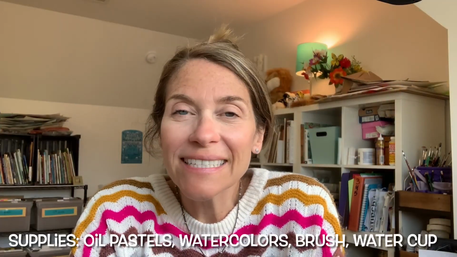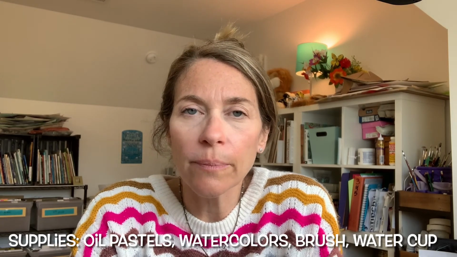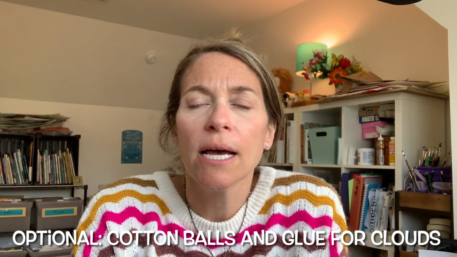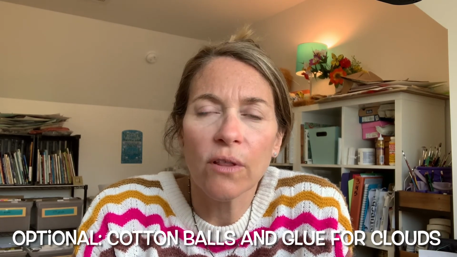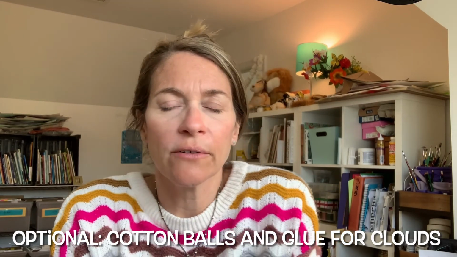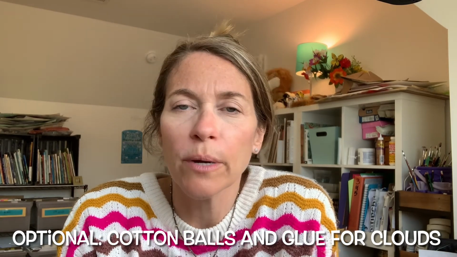The supplies you're going to need today include watercolor paint, a watercolor brush, and a water cup. You may need some more oil pastels to add details or color in your windows, or add some fish in your moat, whatever you need to do. Your goal today is to get finished painting your castle. The painting goes faster than coloring with watercolor. That's why we saved most of the composition to be painted, and we just colored in some details with the oil pastels.